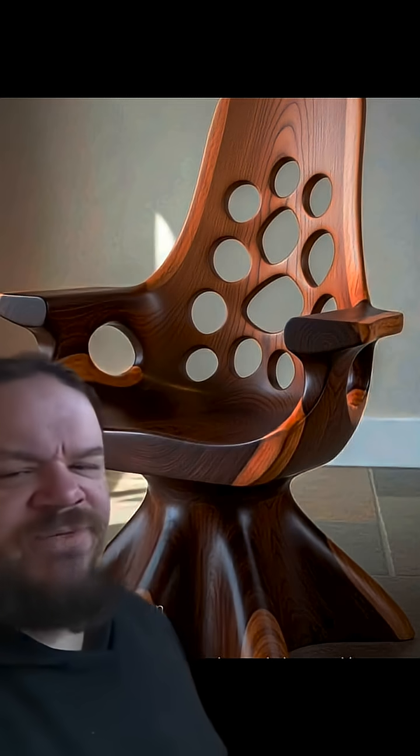So this image is AI. We could make this chair. It's not impossible to make that chair. It's impossible to make that chair with those particular grain patterns, and that's how you tell whether or not this image is AI.